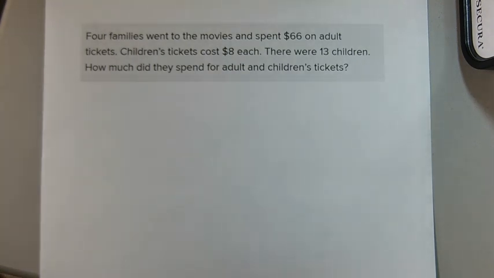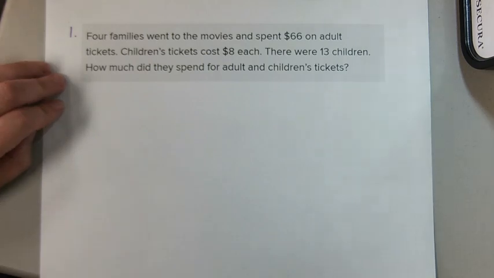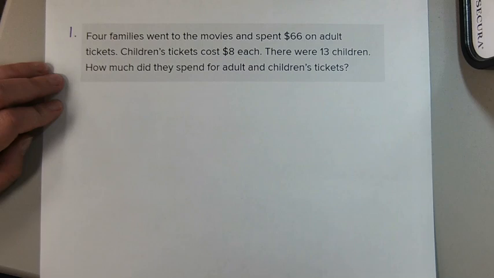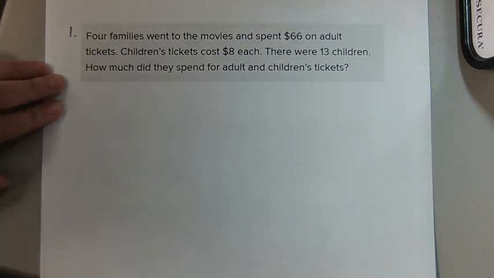Okay, we are on page 177. This is problem one. I'm going to do it with you so that you can see what I mean by multi-step. Now these days, we're going to do two problems together.